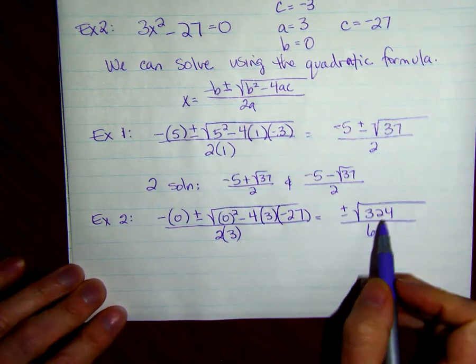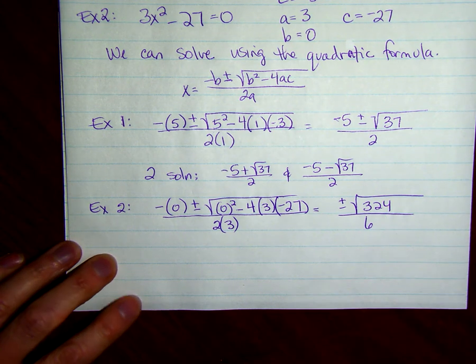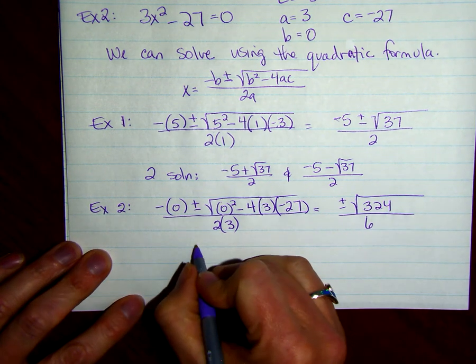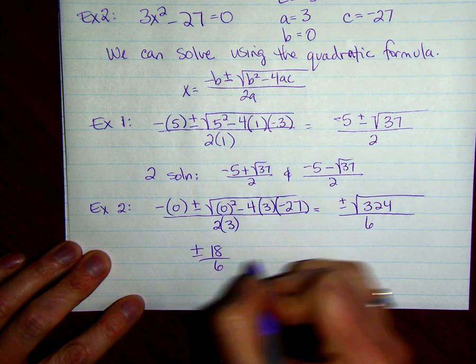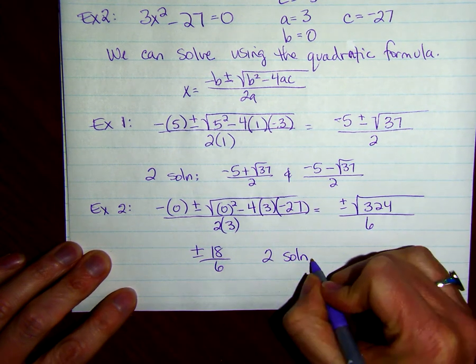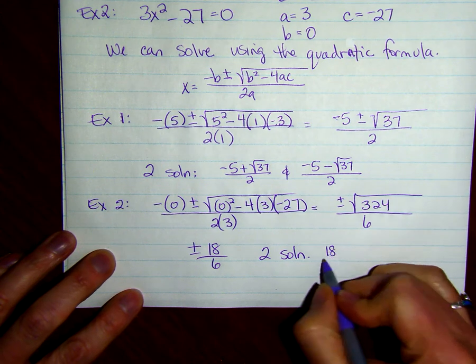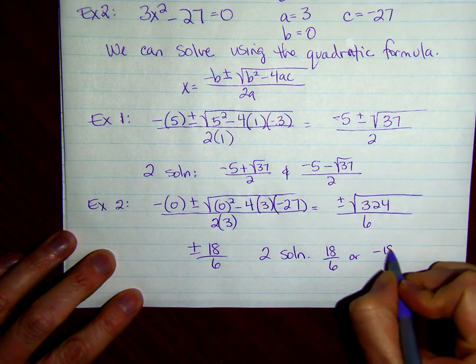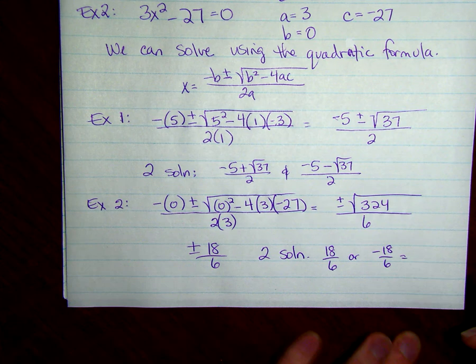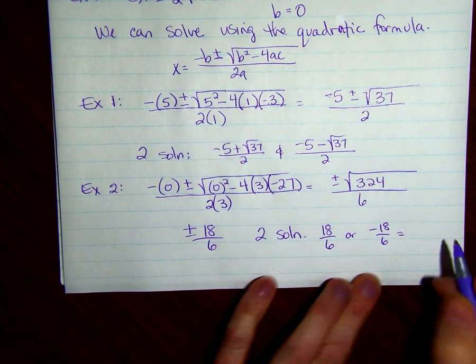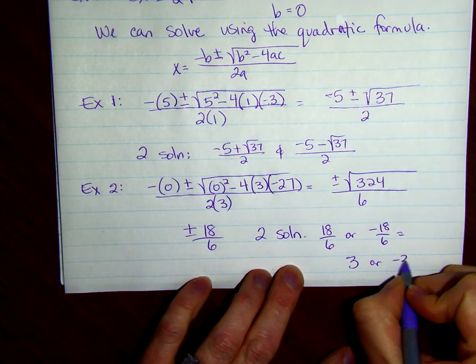Well, the square root of 324 is 18. So we have plus or minus 18 divided by 6. There are two solutions: 18 divided by 6 or negative 18 divided by 6. So it can be 3 or negative 3. And that's the end of the lesson.